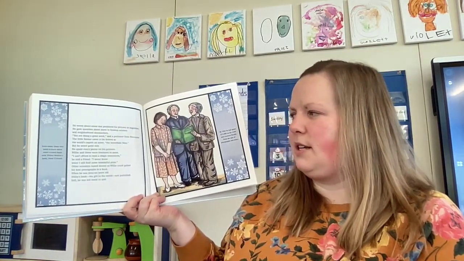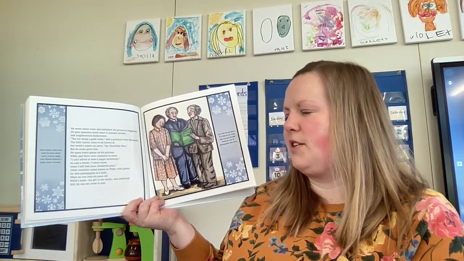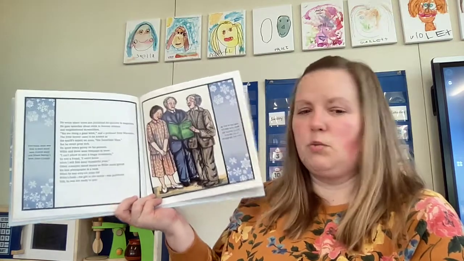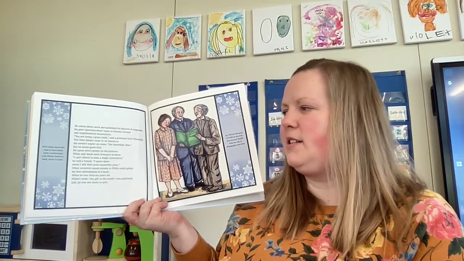He wrote about snow and published his pictures in magazines. He gave speeches about snow to faraway scholars and neighborhood skywatchers. "You are doing great work," said a professor from Wisconsin. The little farmer came to be known as the world's expert on snow, the Snowflake Man. But he never grew rich. He spent every penny on his pictures.